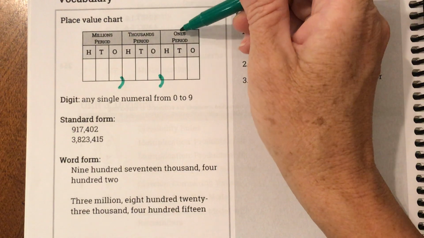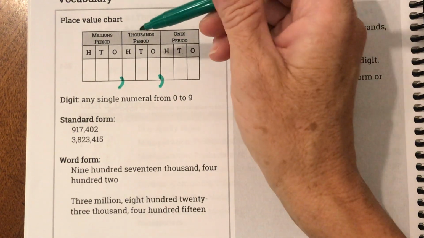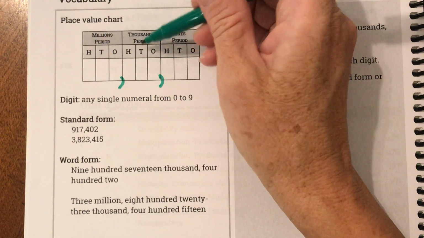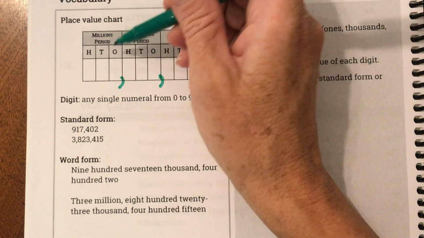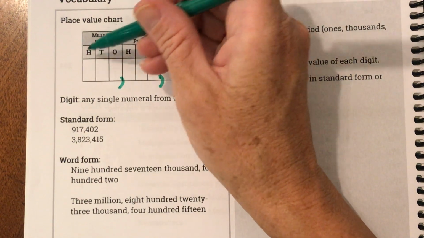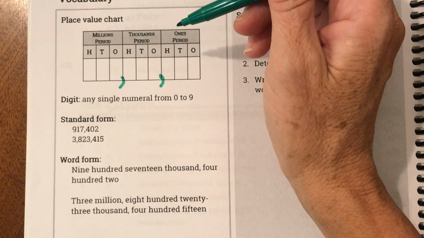So this would be 1, 1. This would be 10 ones and 100 ones. This would be 1,000, 10,000, and 100,000. 1 million, 10 million, and 100 million. That's how this place value chart is explained.